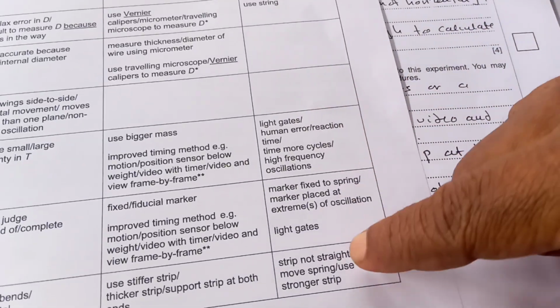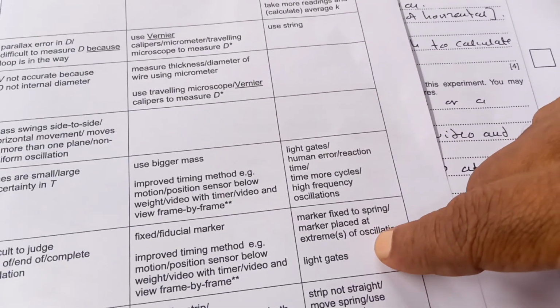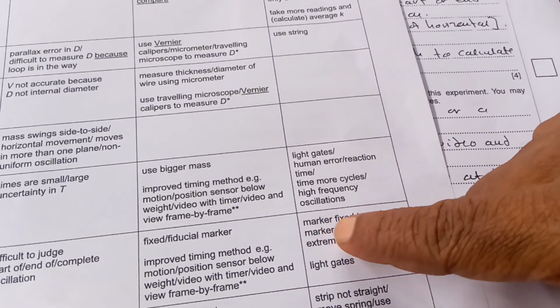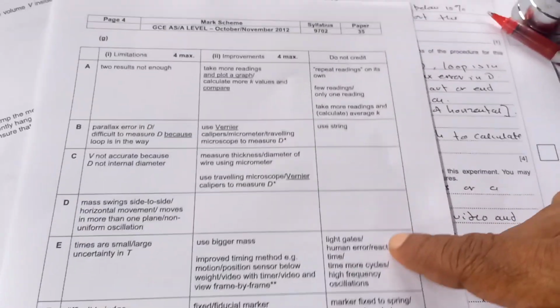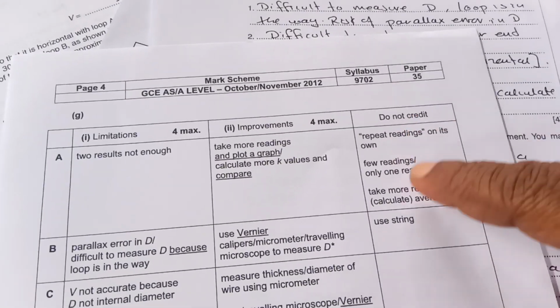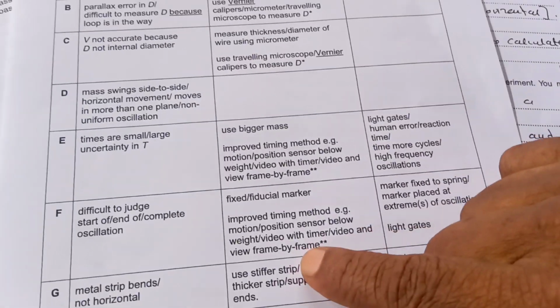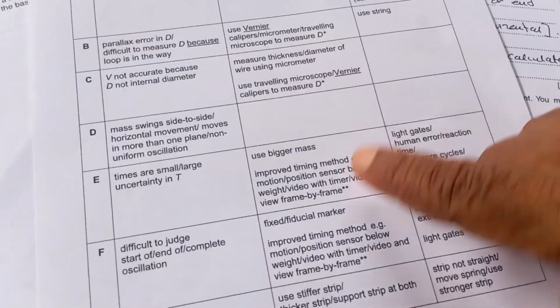And this is do not credit. So you should not say light gate here, okay. Should not say light gate because it is irrelevant. And this also you cannot mark, the spring, things like that, okay. So you have to be careful for do not credit, for what Cambridge does not want you to write in your paper. You only look at these two, okay.